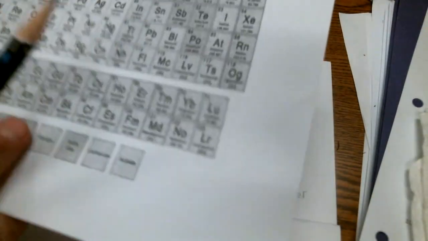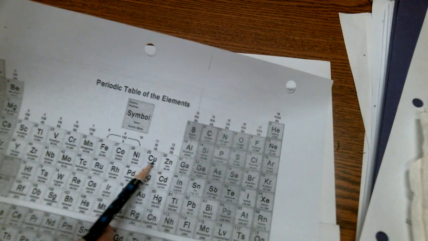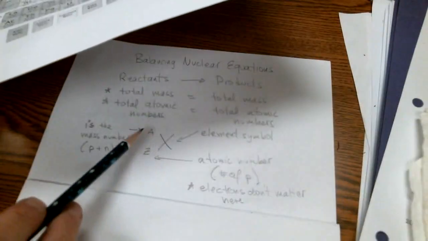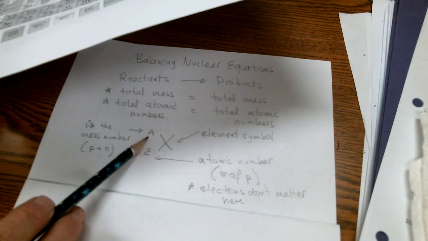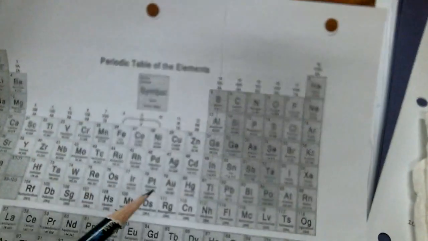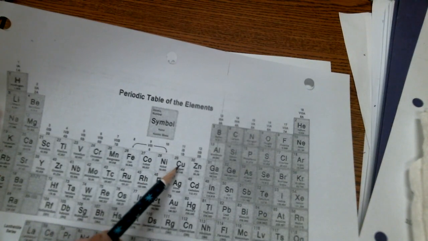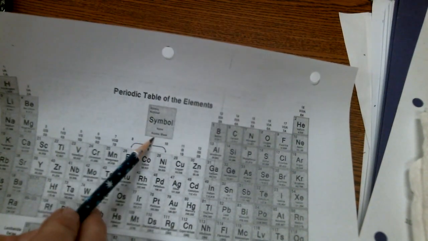So if you look on the periodic table, the symbol, for example, let's try copper. Copper is the symbol. This is the atomic number. Now notice here, when we write it on paper, we switch it around. We always put the mass at the top, which is the larger number, and then the atomic number at the bottom. Periodic tables are different. This particular one has the atomic number at the top and the atomic mass at the bottom.